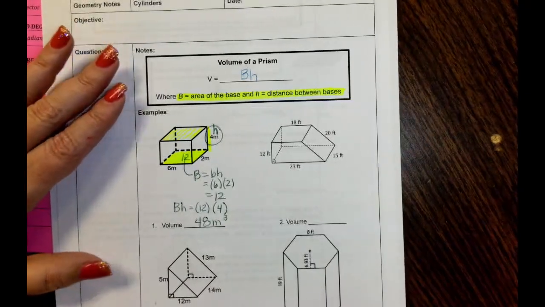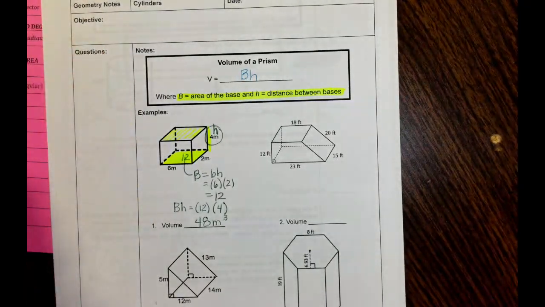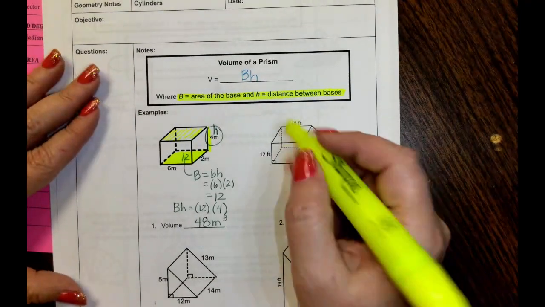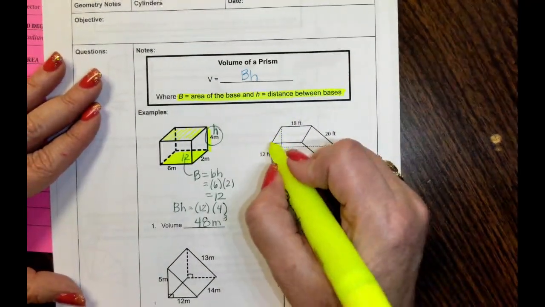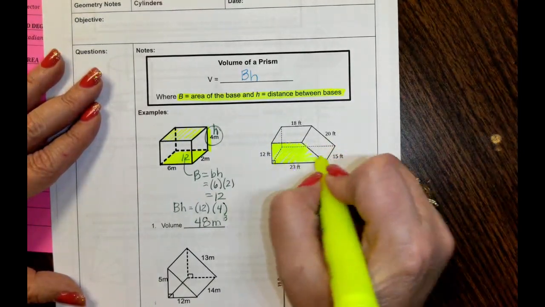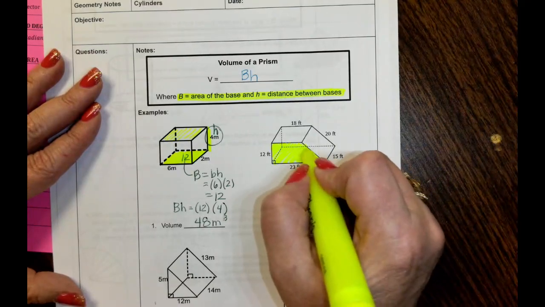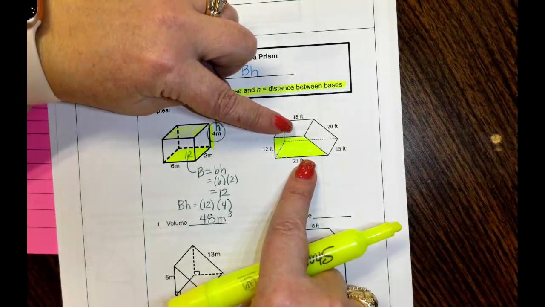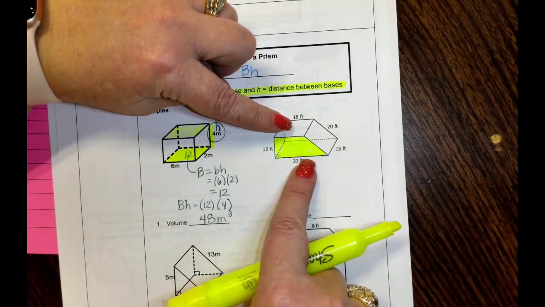Now, this next one is also a prism. You can tell that it's a prism because there are two bases that are the same. There's no apex. Okay, now what's tricky here is that the base is not the rectangle. The base is this trapezoid. Remember, congruent and parallel. Now, these two rectangles, the top and the bottom, they are parallel, but they're not congruent.